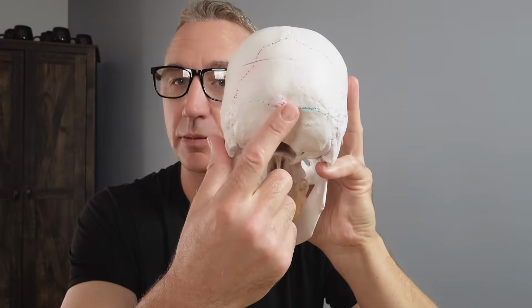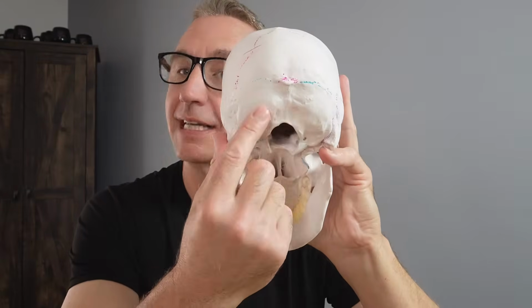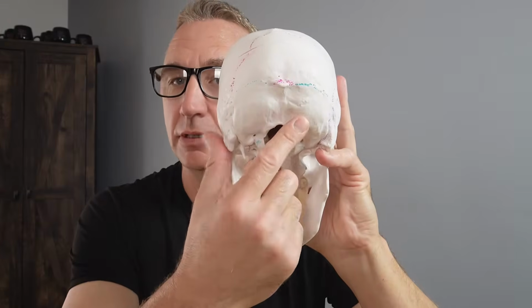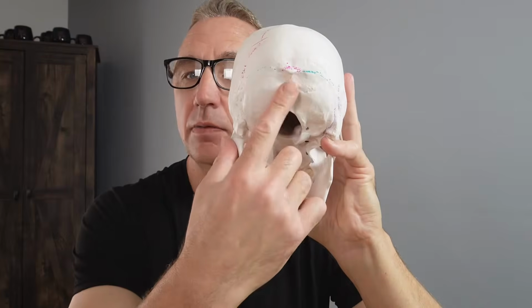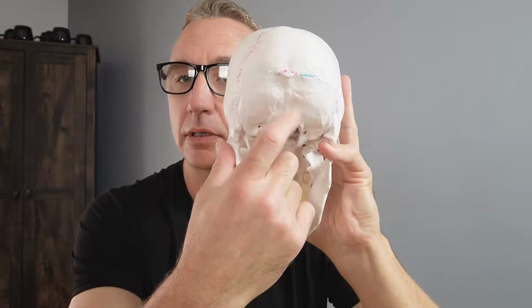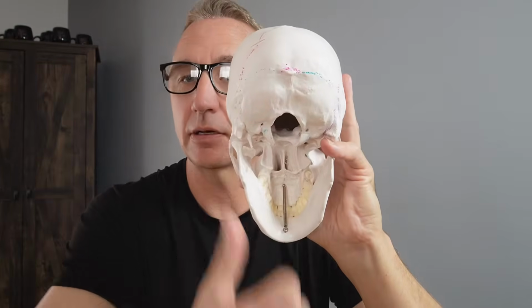External occipital protuberance, superior nuchal line. Then below, there's an inferior nuchal line, that's underneath or inferior to my superior. And then as I run down, this is my occipital crest, the occipital median crest.